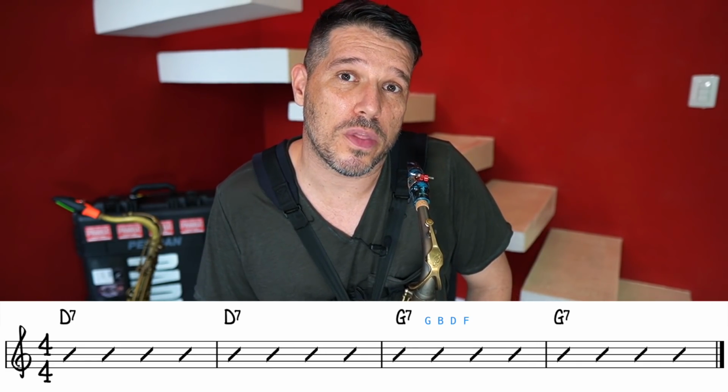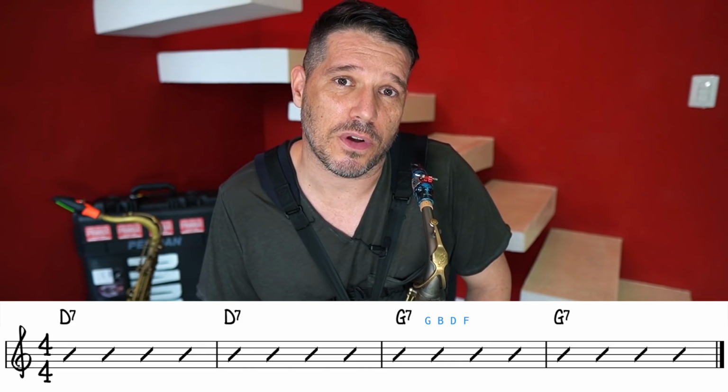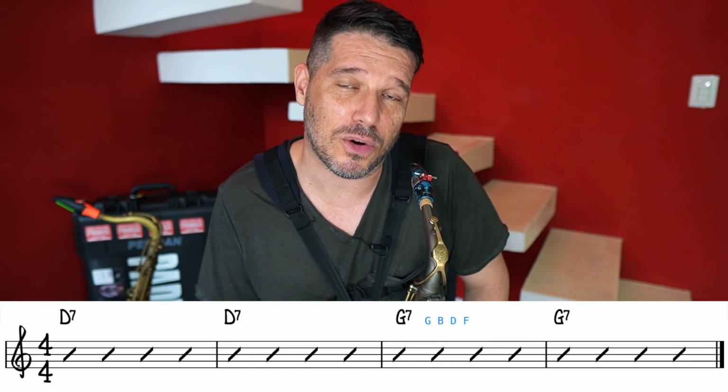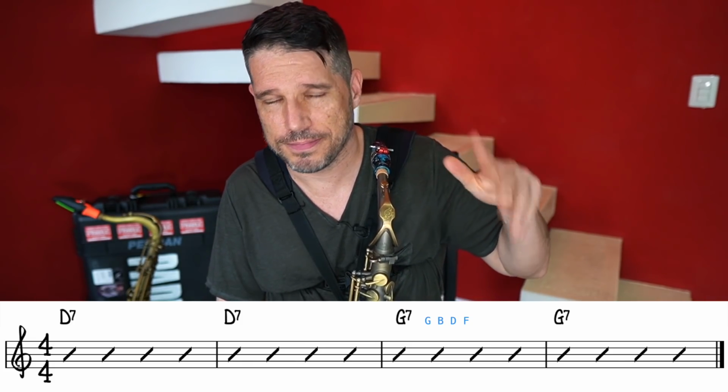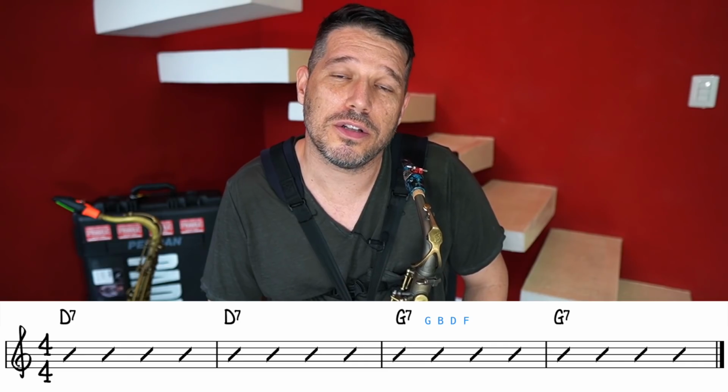So now we're going to do the G7 chord over the range of the saxophone. So you can play any G, B, D, or F on the saxophone. And it would sound like this. I'm going to do longer than just the 2 measures. I'm going to do until I feel like I should stop. 1, 2, ready.